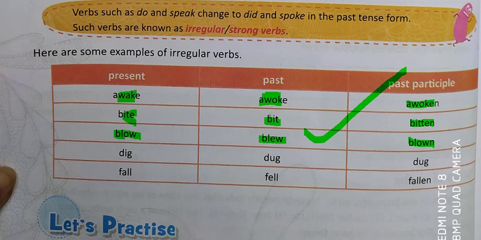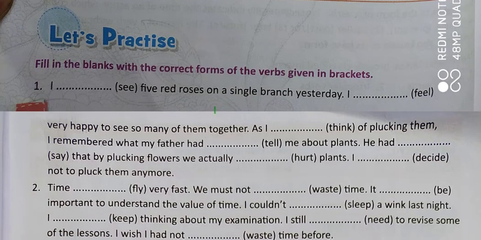Okay, next we are going to do a few exercises on it. You have to fill them with the correct form of the verbs, and I assume you guys can do these yourself. So you guys try. If you cannot do it, I'll be helping you.